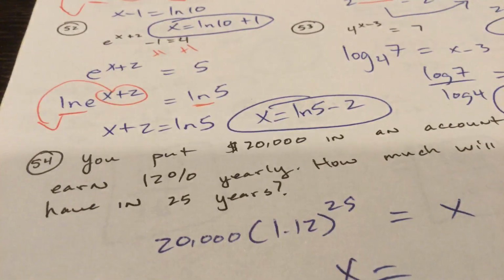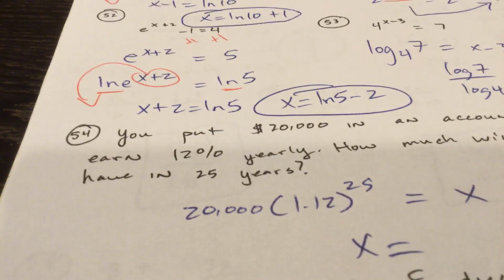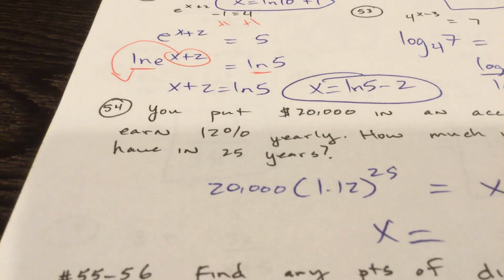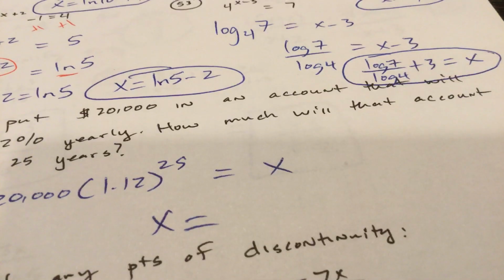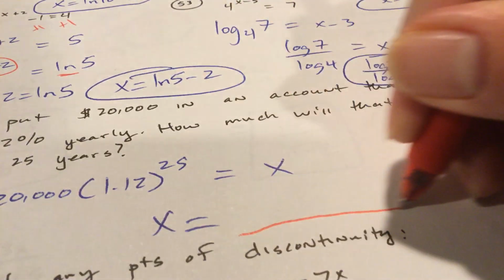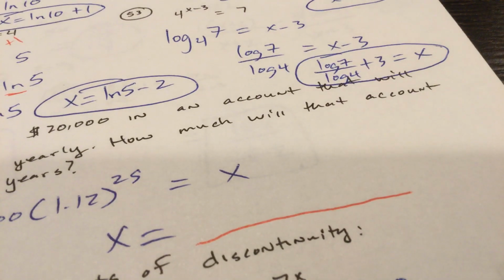All right, 54. You put 20,000 in an account that will earn 12% yearly. How much will that account have in 25 years? 1.12 raised to the 25th times 20,000. I think you can find that. Get that graphing calculator app. You have several weeks to get this in to me. You'll be all right.